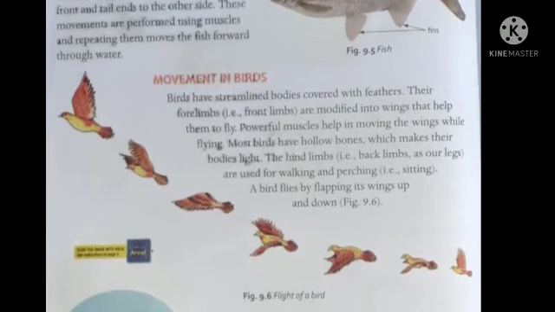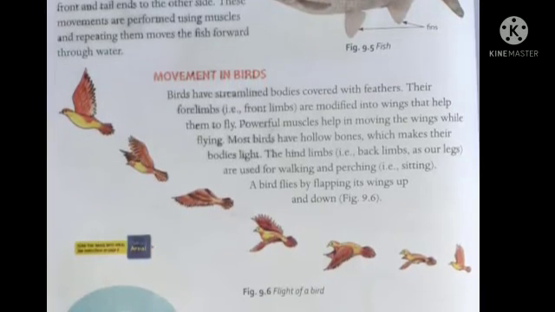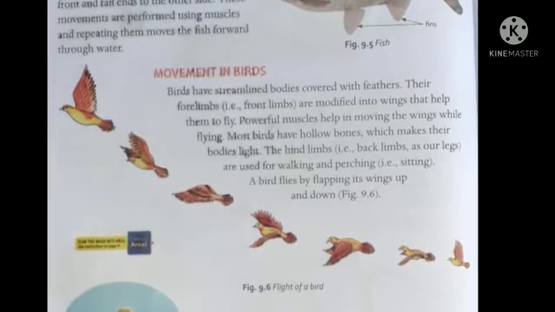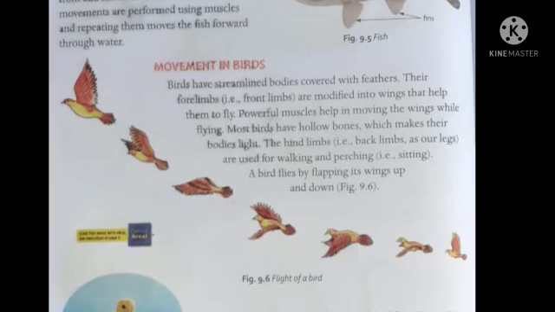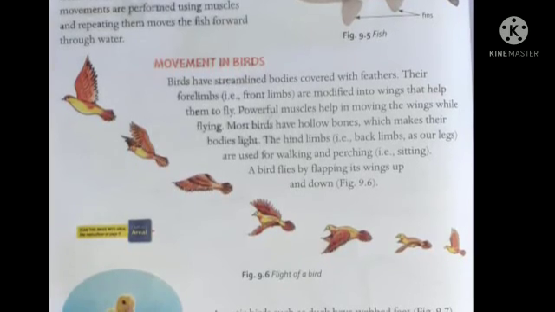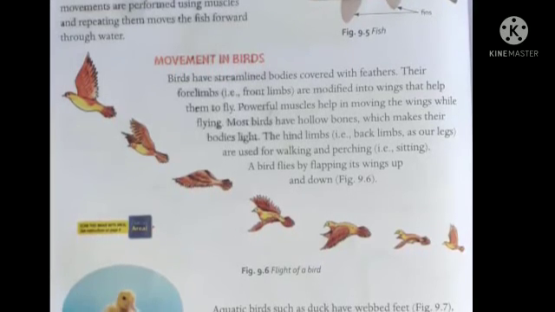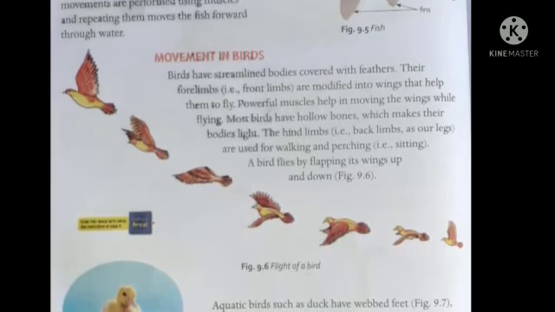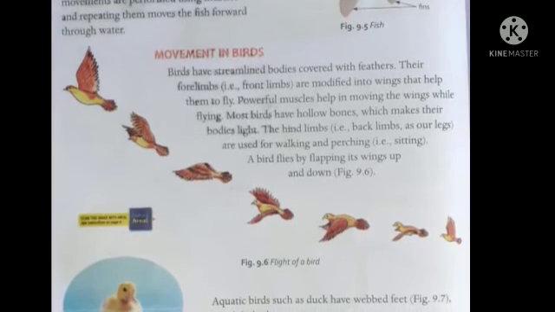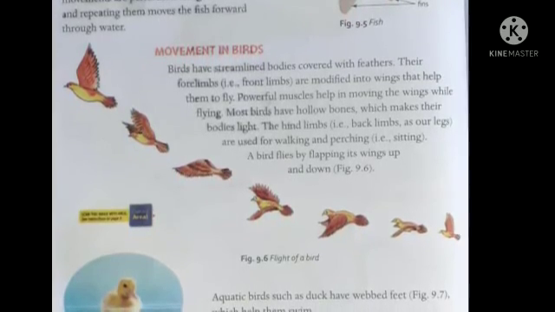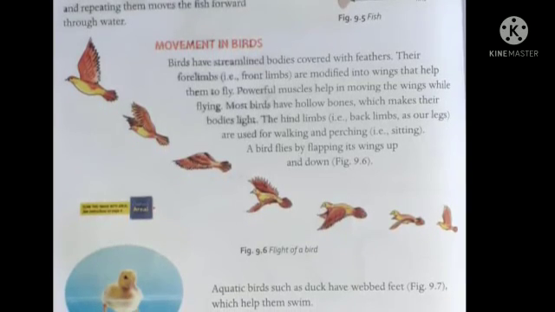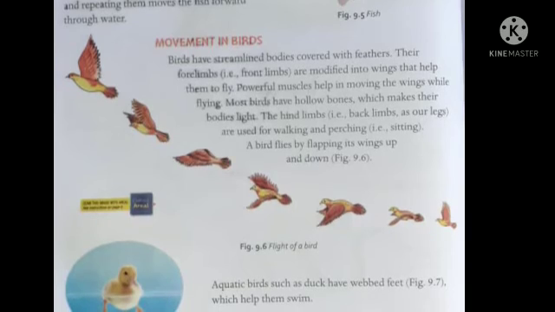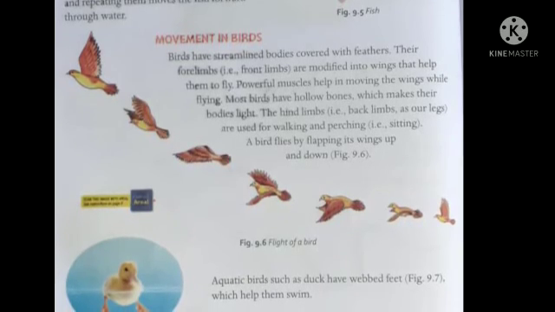Now, students, most birds have hollow bones, which makes their body lighter and helps in flying. The hind limbs, which means back limbs, as we have our legs, are used by birds for walking or sitting. Birds fly by moving their wings up and down, or flapping them.